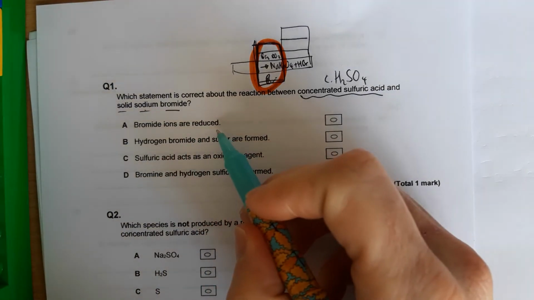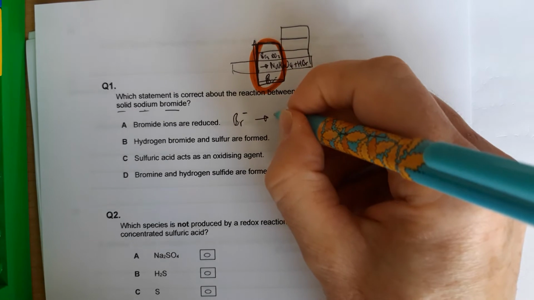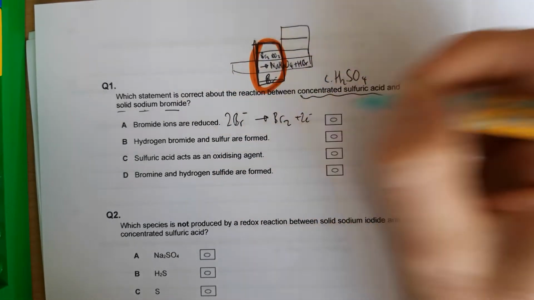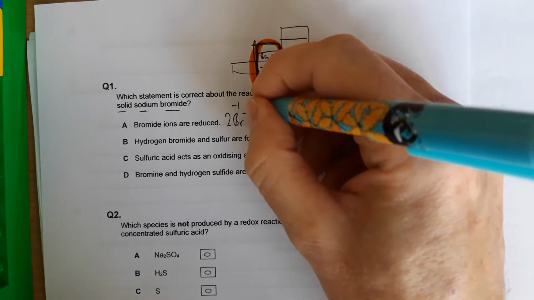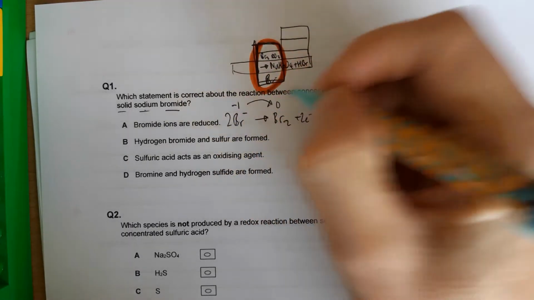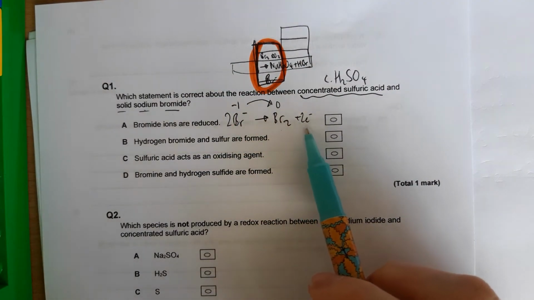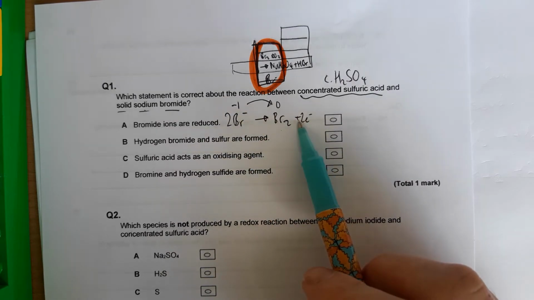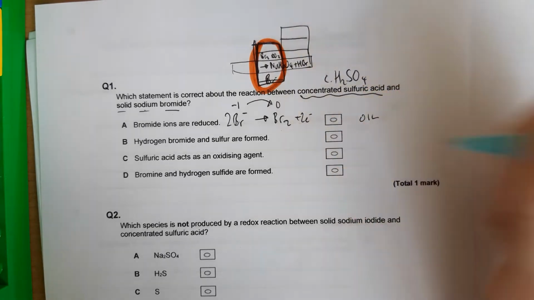Bromide ions are reduced. Well, I know that bromide ions go from Br minus to Br2. 2 Br minus, 2 e minus. Bromide ions are reduced. Well, that's going from -1 to 0. The oxidation number is going up. No, that's oxidized because the bromide ions are losing electrons. Bromide ions lost their electrons. That's oxidation because oxidation is loss.